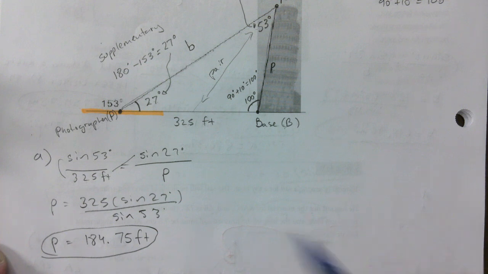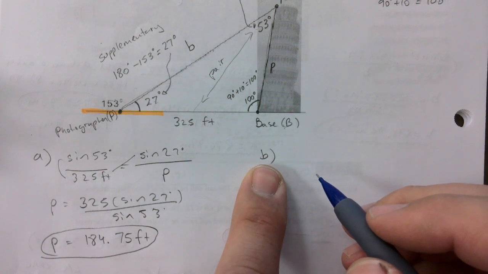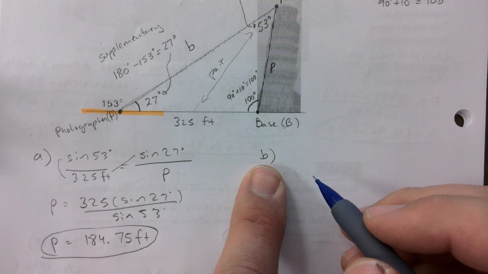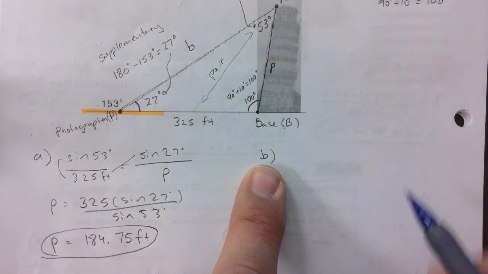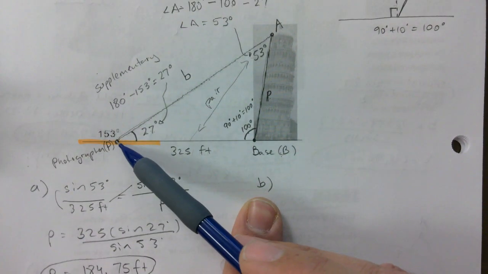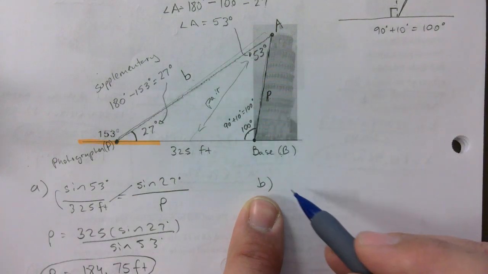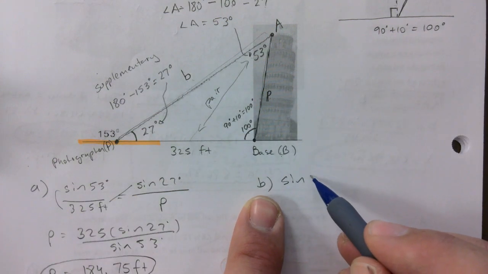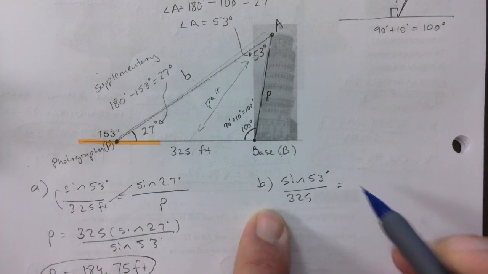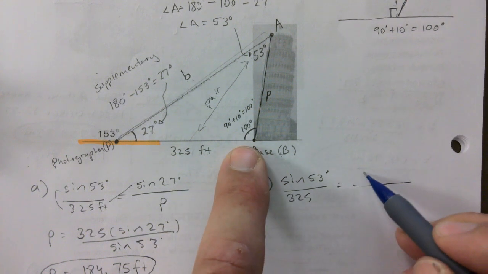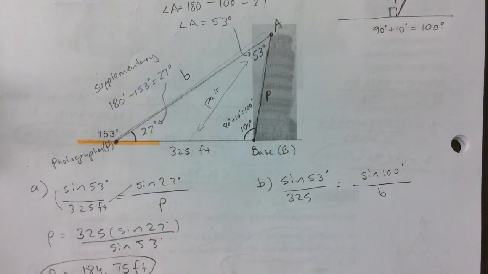Let's finish this question before we go. Okay, we still have 4 minutes. B, it's asking the direct distance between the photographer and the top of the tower. So they're asking the distance from here to there. So they're asking for lowercase b. I'm going to start with the same pair that I knew already from the beginning. And now I'm just going to use sine of 100 over b.